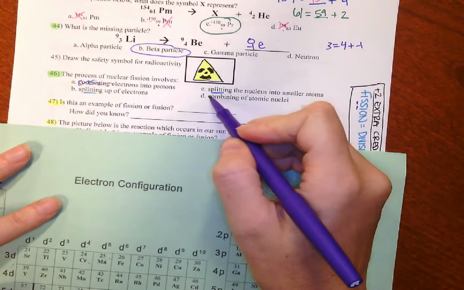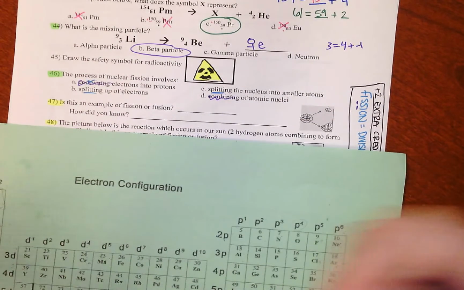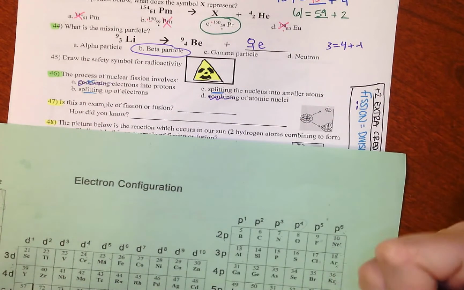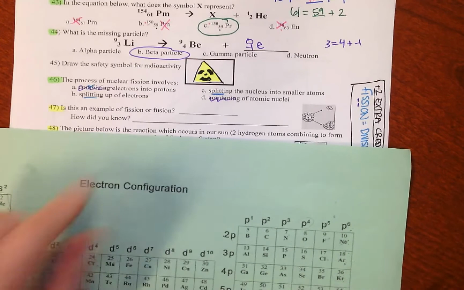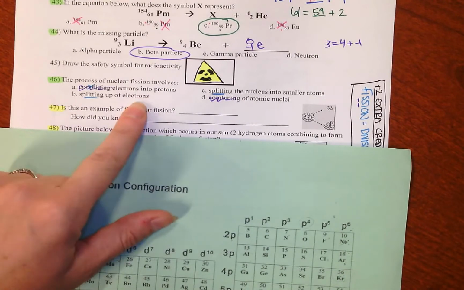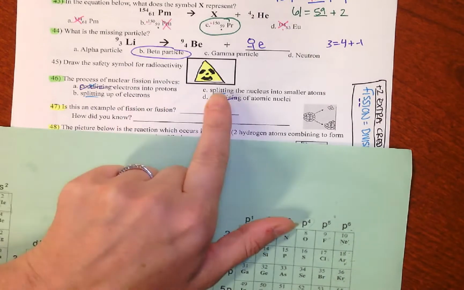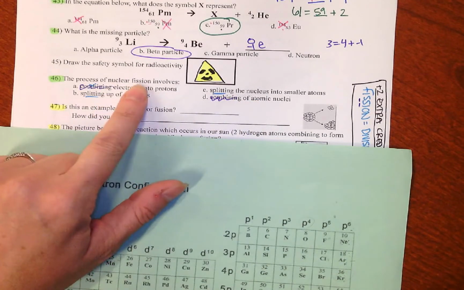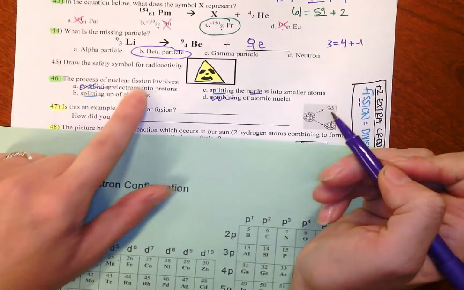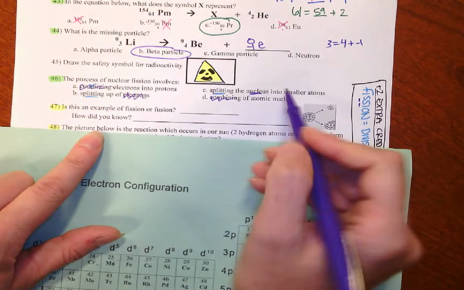That's true. We can get rid of A and D. But B and C both say splitting. Don't go so fast that you get stuff wrong. B says splitting of electrons. C says splitting of the nucleus. Nuclear fission is about dividing the nucleus, not about dividing electrons.